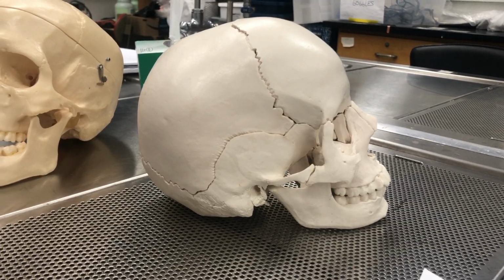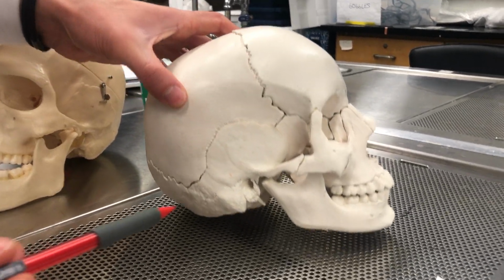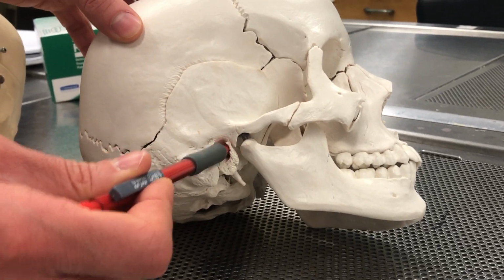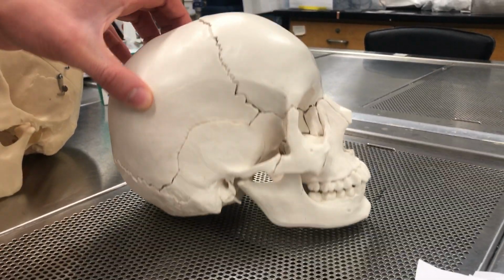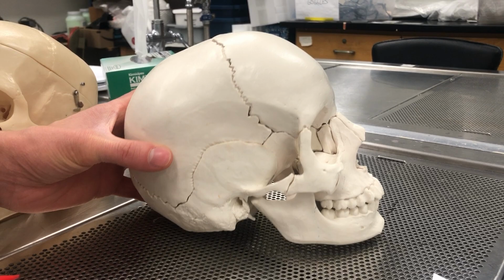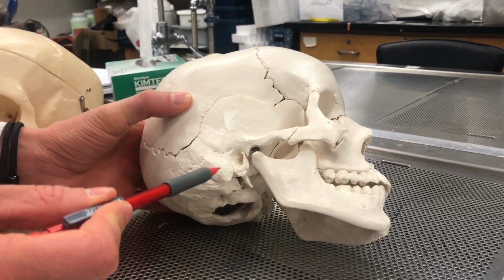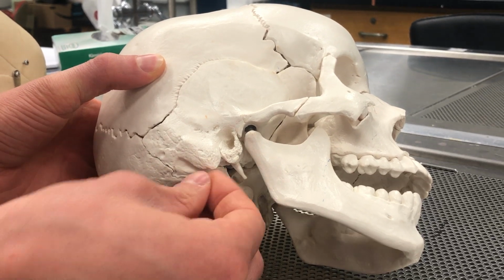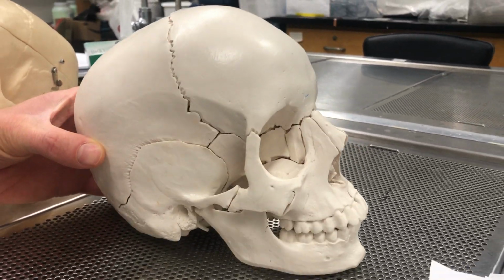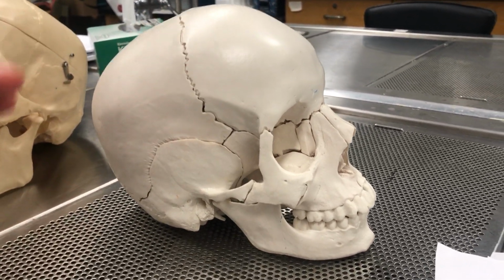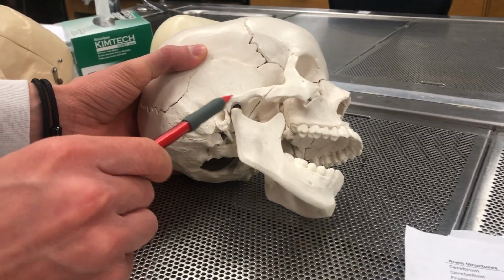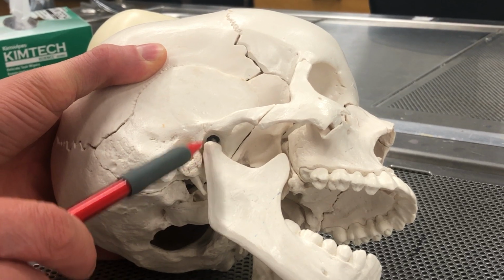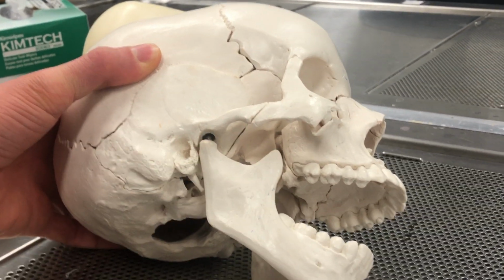External acoustic meatus. So that's your ear canal, the external acoustic meatus, right here. Mastoid process. The mastoid process is right here, right beside the ear canal. This tip. And then condylar process. The condylar process is where your mandible connects, right here. And then the ramus of the mandible.